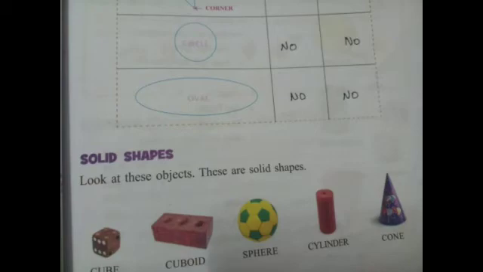Coming to the solid shapes. Now we have read about flat shapes. Look at these objects, these are all solid shapes. A cube box is given, a brick in the shape of a cuboid, a sphere like a ball, a cylinder like a candle, and a cone like a birthday cap as an example.